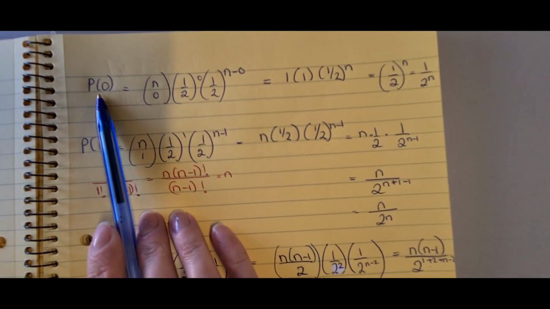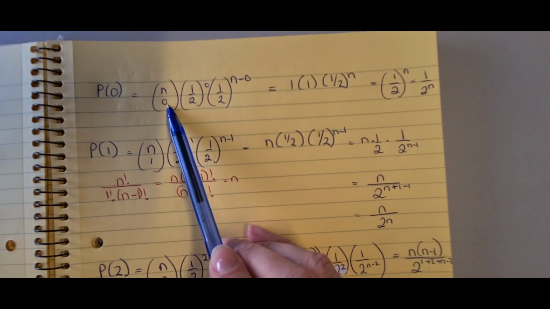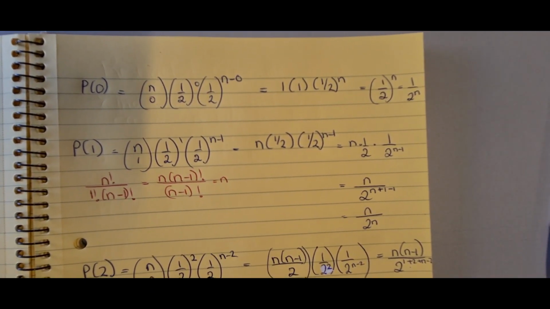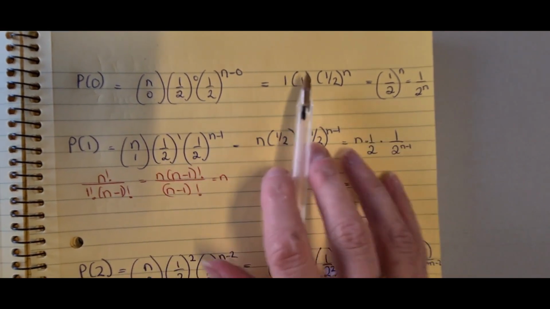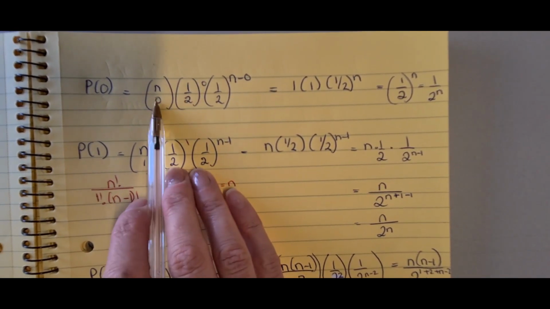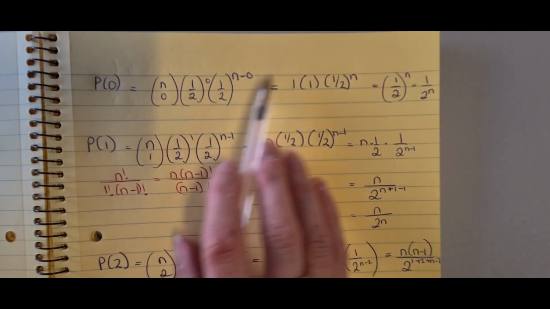Right, so the probability of none was n choose 0. And again, if you apply that formula of n factorial all over r factorial by n minus r factorial, you will eventually get out 1. Or like you could throw into your calculator, any number choose 0. Like 5 choose 0 is 1. 20 choose 0 is going to be a 1.